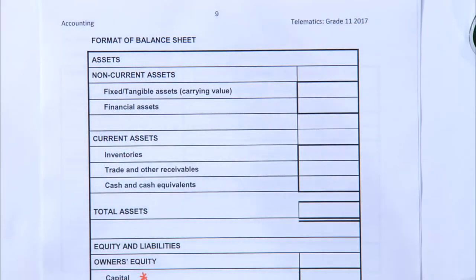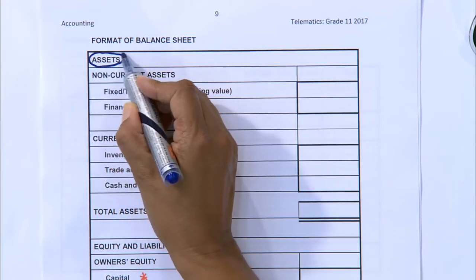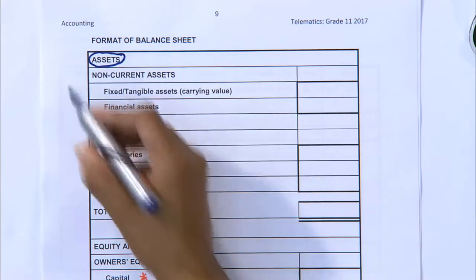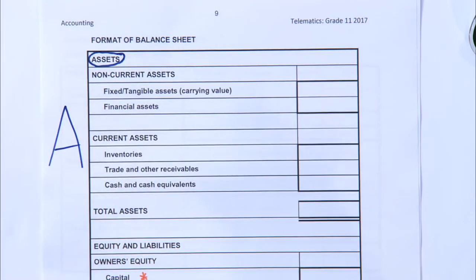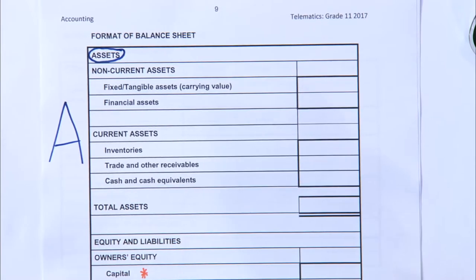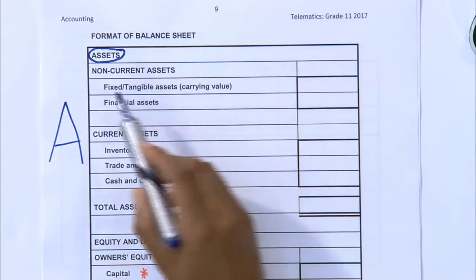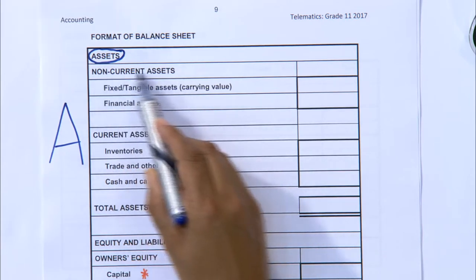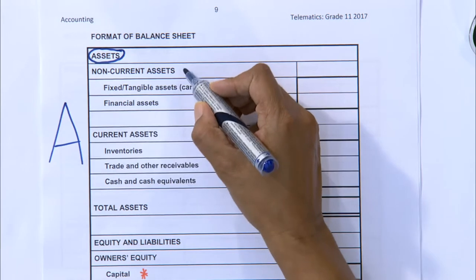Okay, so let's go to the balance sheet. Our balance sheet is made up of assets, okay? Remember our accounting equation? Assets, I'm going to put a big A there. So you'll see that this is actually the format of the accounting equation. So what do you have under assets? You have non-current assets, and these are long-term, more than a year.